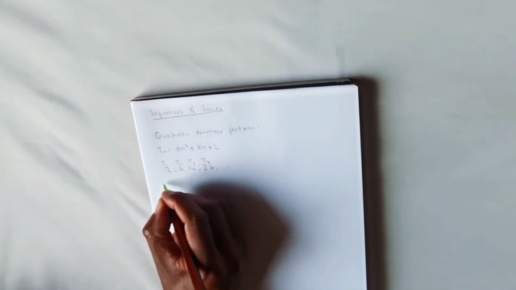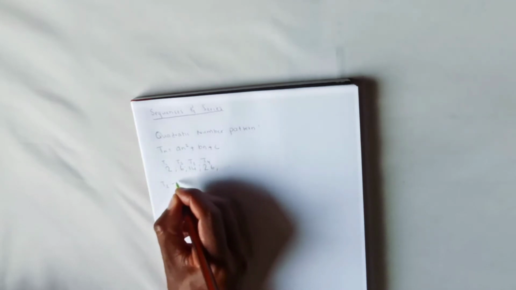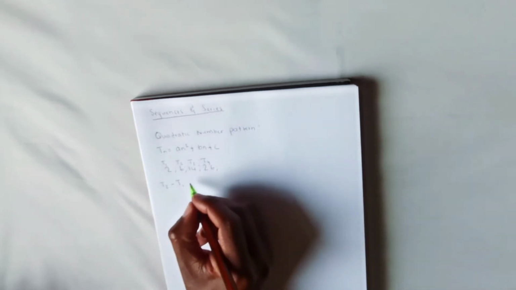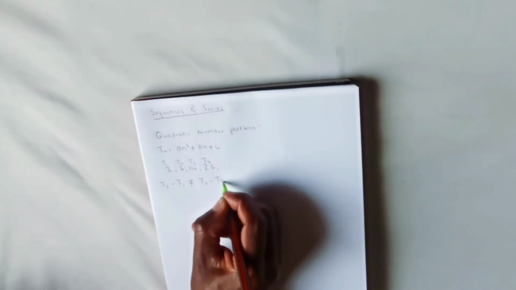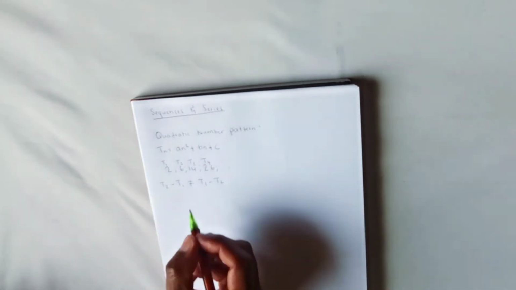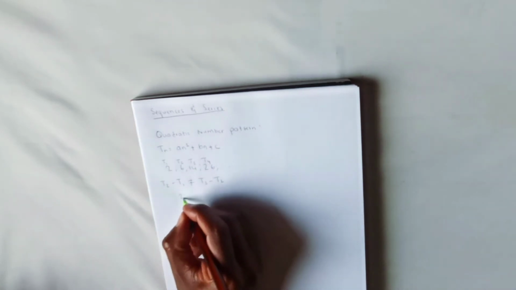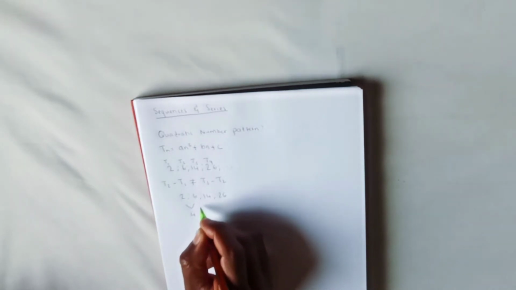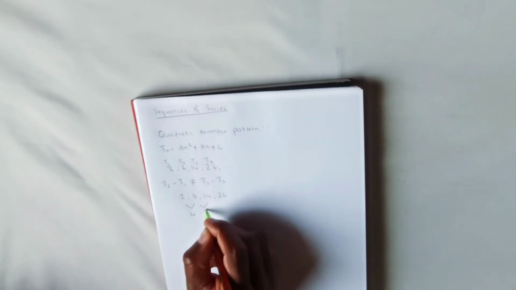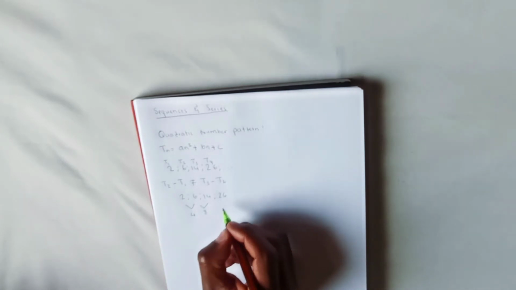So if we say T2 minus T1, it cannot be equal to T3 minus T2. Let's go ahead and start. It's 2, 6, 14, 26. 6 minus 2 is 4. 14 minus 6 is 8. 26 minus 14 is 12, right?